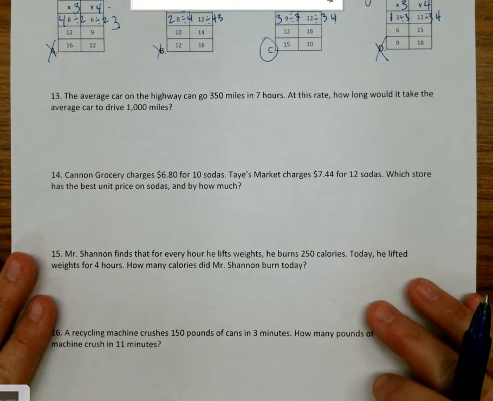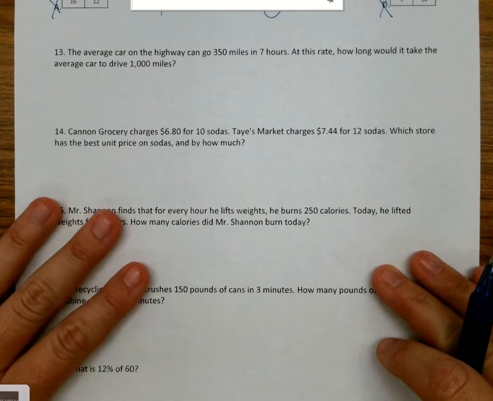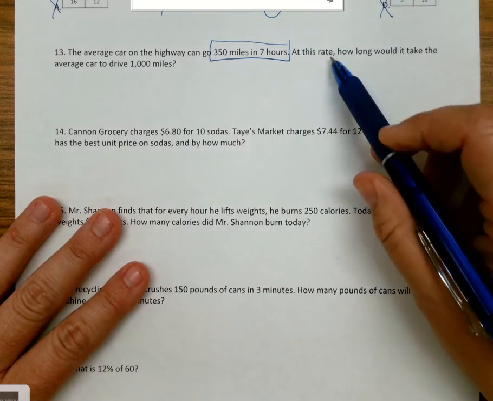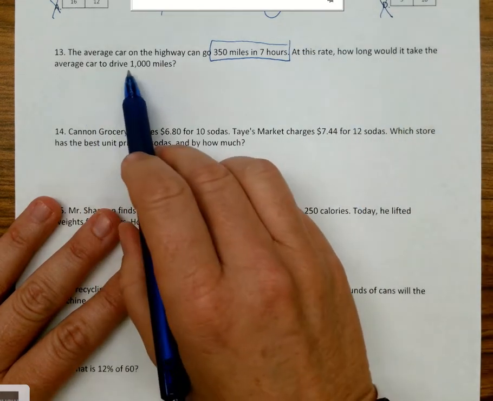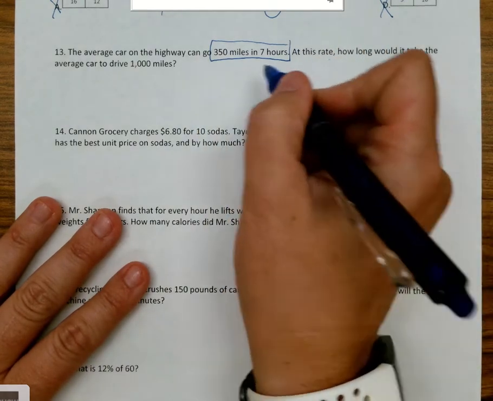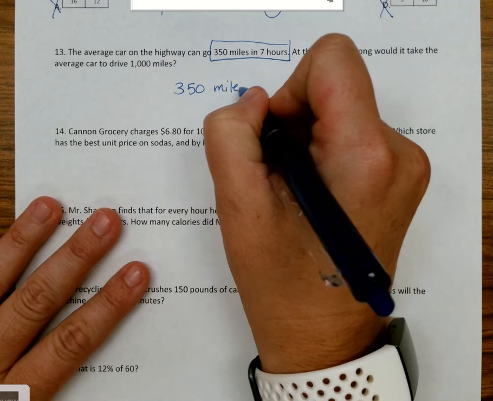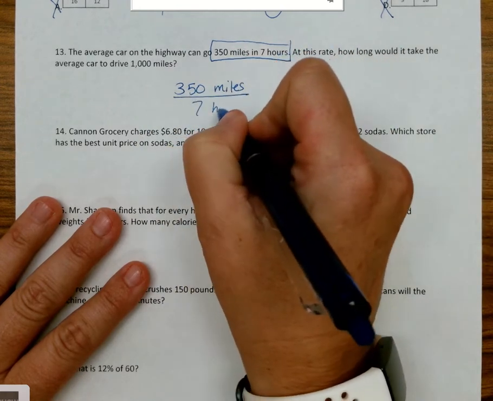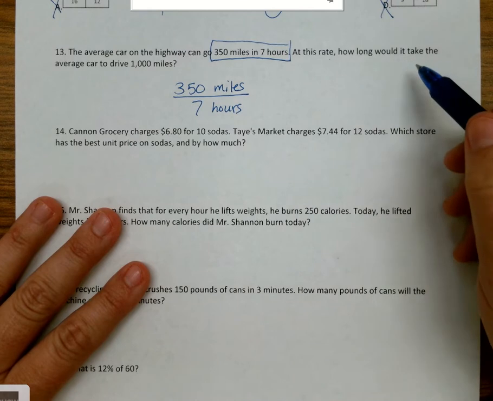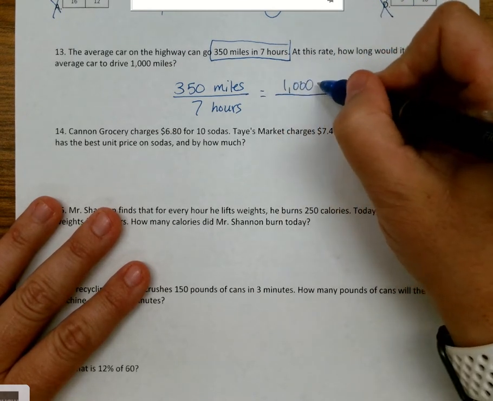Number 13. The average car on the highway can go 350 miles in 7 hours. All right. At this rate, how long will it take the average car to drive 1,000 miles? So when we're looking at this one, we have 350 miles in 7 hours. That's the original one that they give us. Now, I want to know how long it's going to take me to drive 1,000 miles.